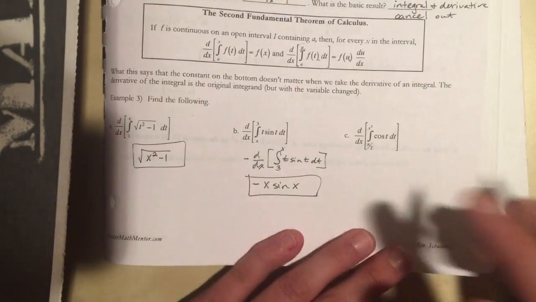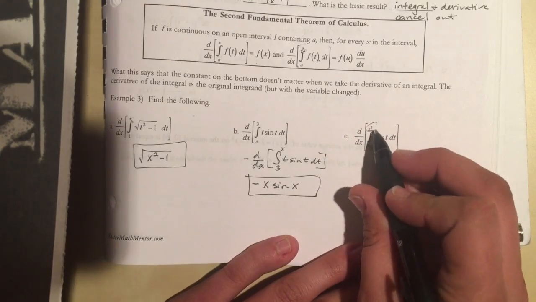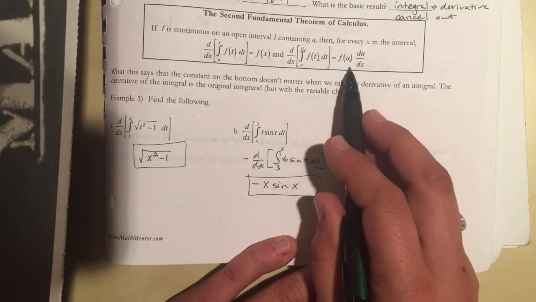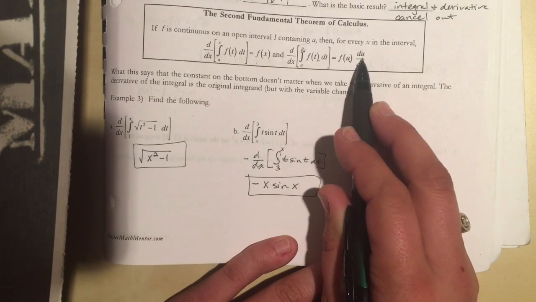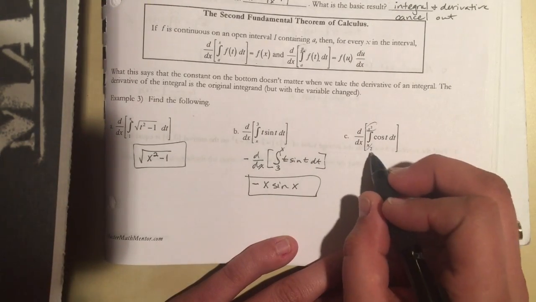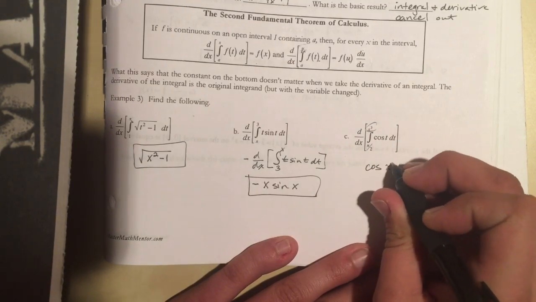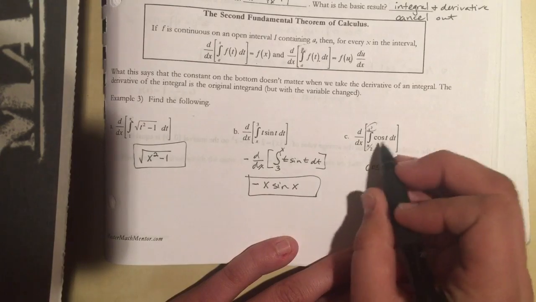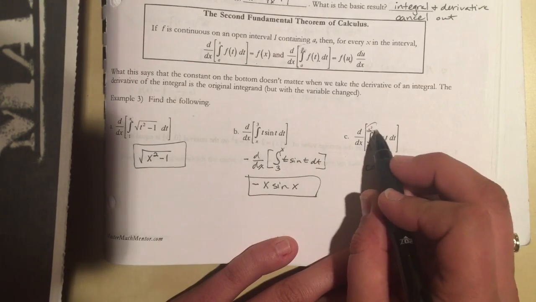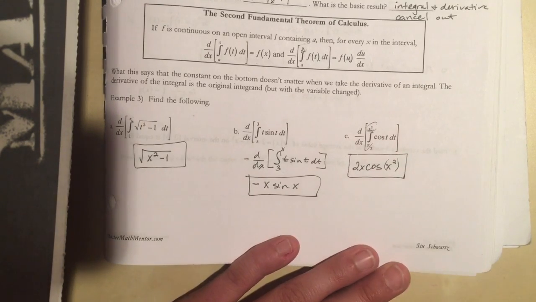Okay? Now let's look at c. So c, it's not just x, it's x squared, right? So this one's going to have to be the u. So we're going to plug it in and then multiply it by its derivative. Okay? So again, I don't care that this is pi over 2. I'm going to plug that in. And then multiply this by the derivative of that. Well, the derivative of x squared is 2x.